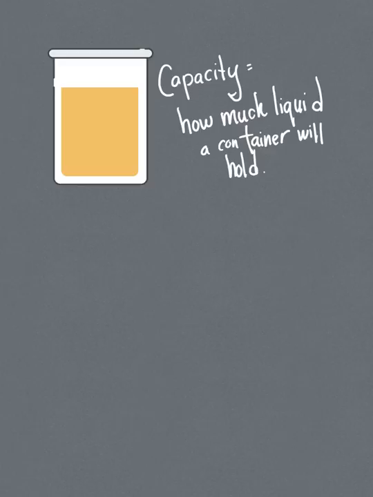Okay, so now we're going to go over capacity. Capacity is how much liquid a container can hold. So we're looking at words like ounces, fluid ounces, that's the abbreviation.